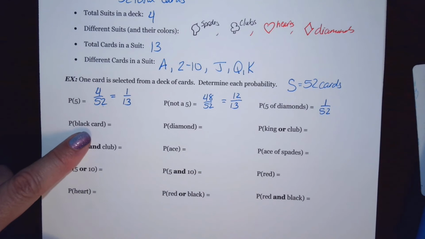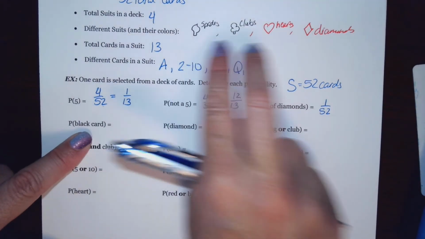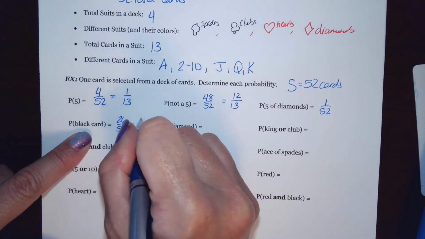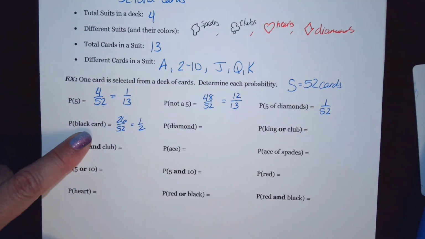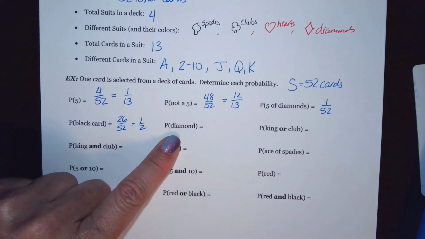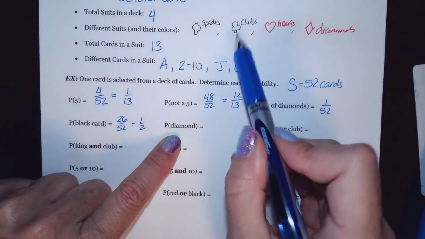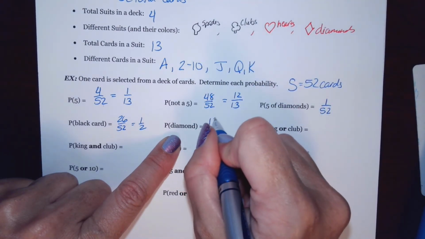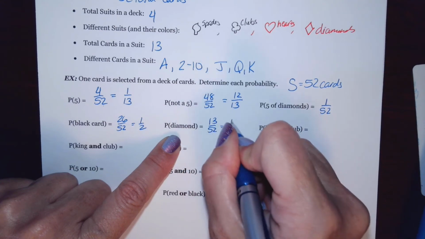What's the probability of drawing a card at random and it being black? Well, half the cards are black, so that's my probability. 26 out of 52 cards are black, which is 1/2. What's the probability that if I draw a card out of a standard deck at random, it will be a diamond? Well, diamonds are 1/4 of the deck. There are 13 diamonds out of 52 cards.